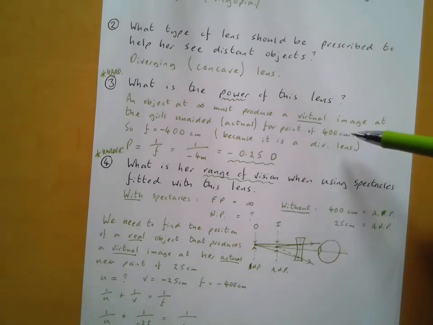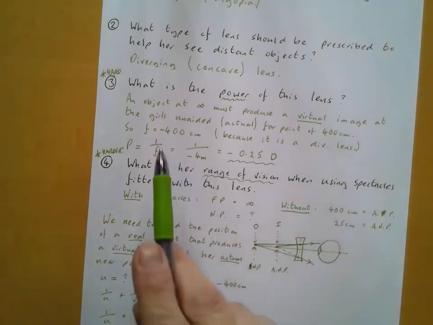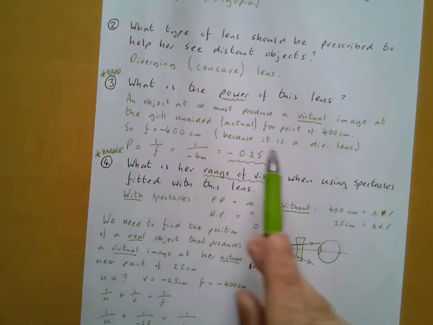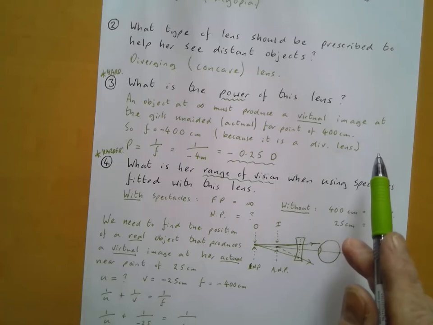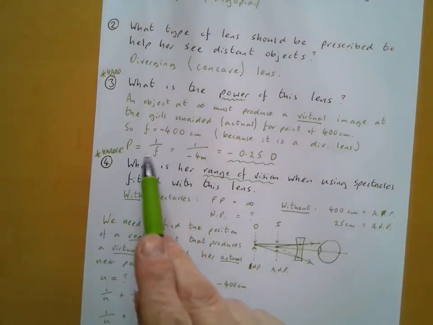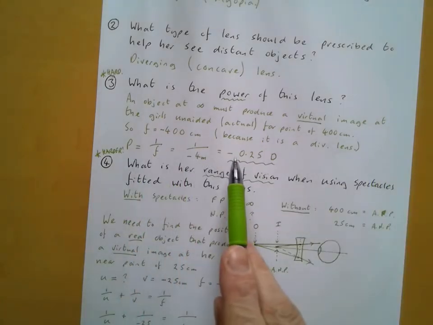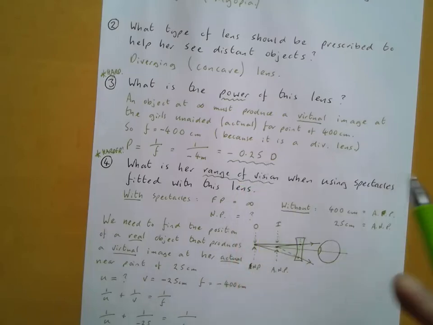Now, in that case, because the object is at infinity, that means that the rays are parallel. That means that the image is produced at the focal point, and that means that the focal length must be 400 centimeters. And we make it minus 400 centimeters because it's a diverging lens. Then power is the reciprocal of focal length in meters, and that gave us negative 0.25 diopter.